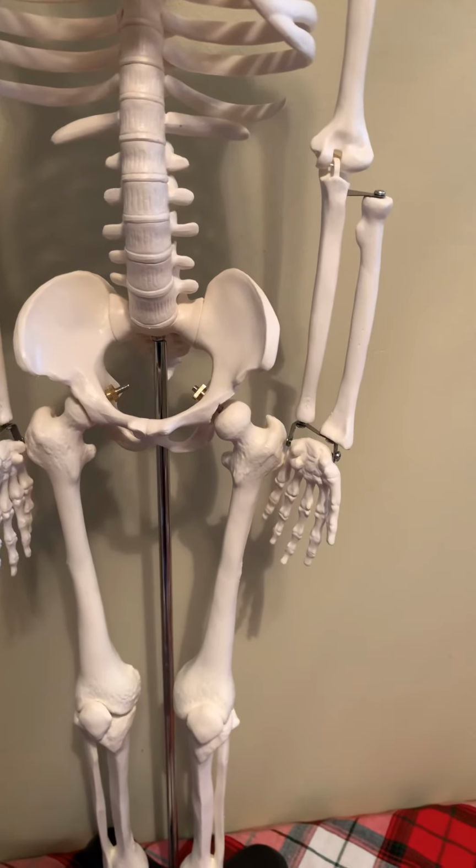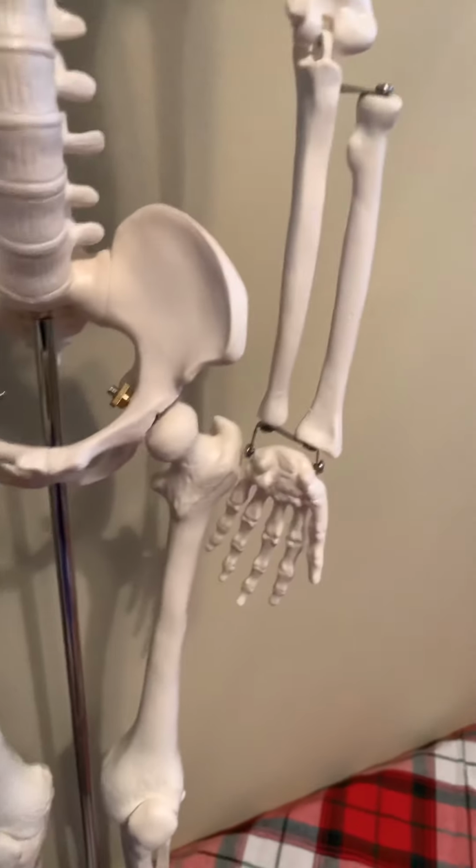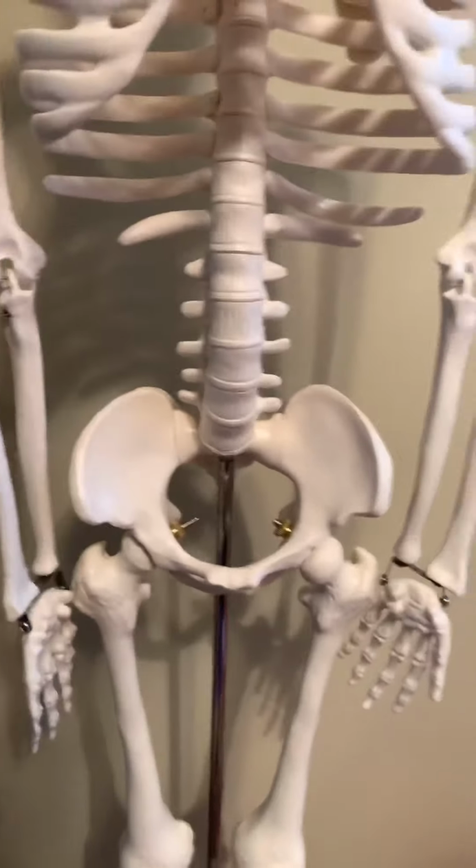Like I mentioned, it would be the pubis, which is mainly, I believe, this part. And yeah, that's it.